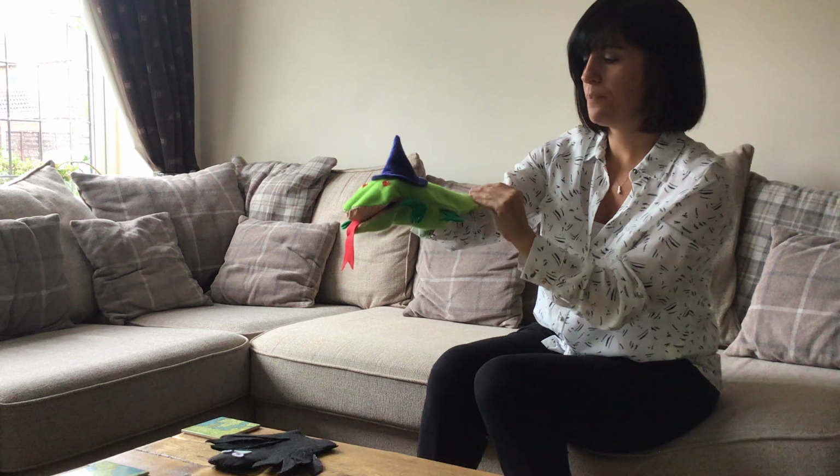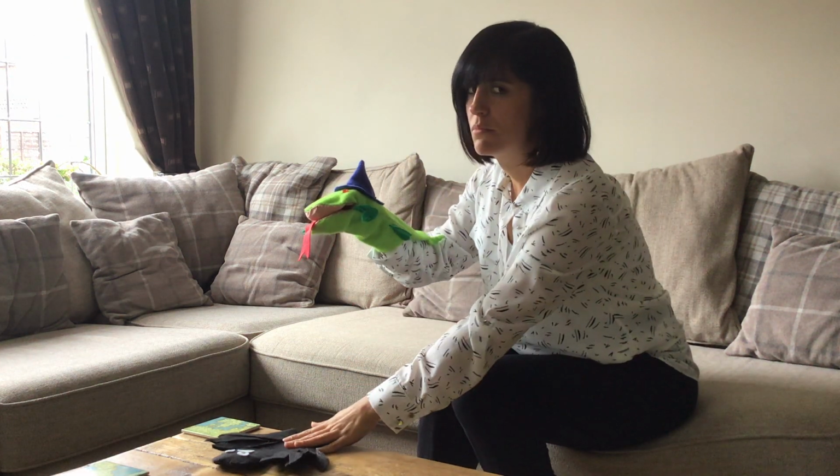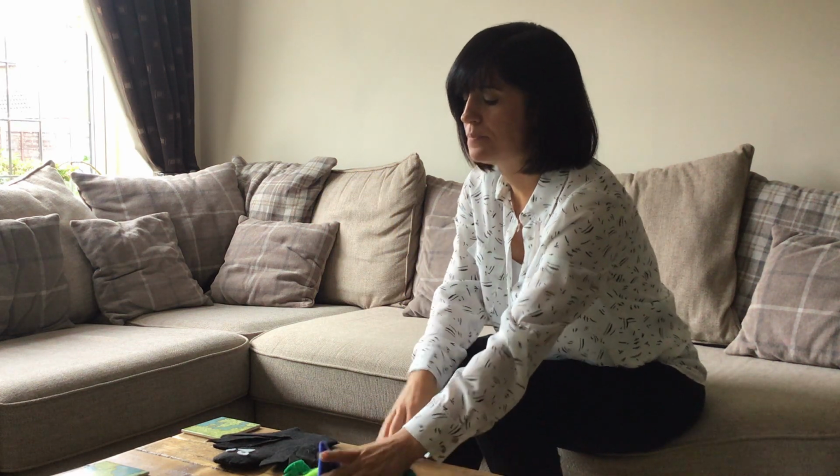This is a tricky one. This is actually a lizard. So we have a crow, an evil looking lizard. Have you guessed it yet?